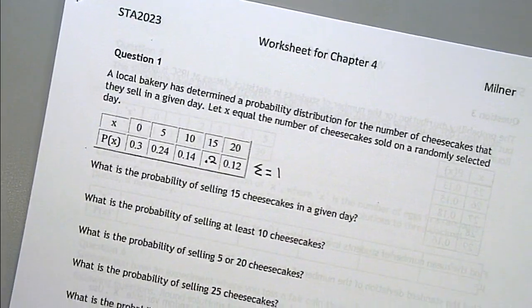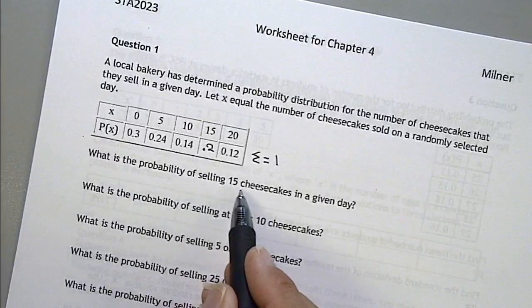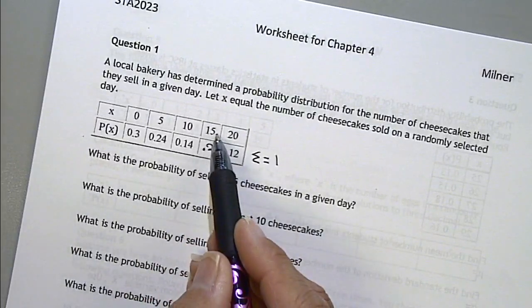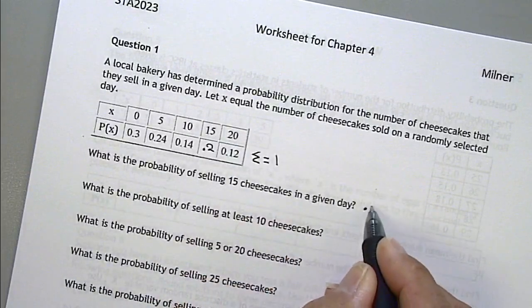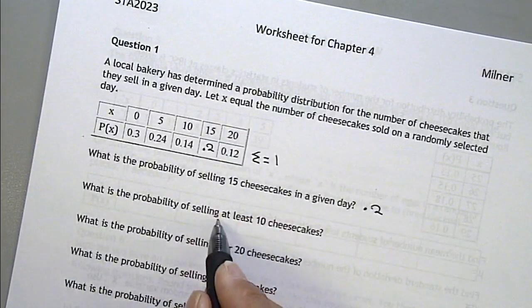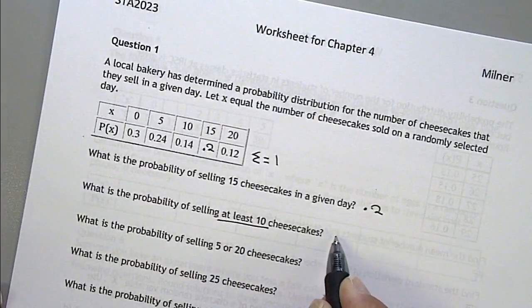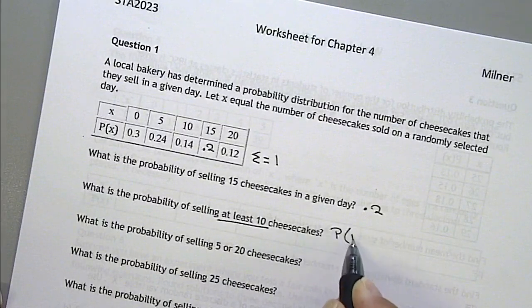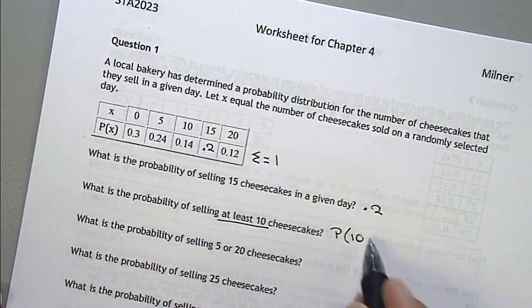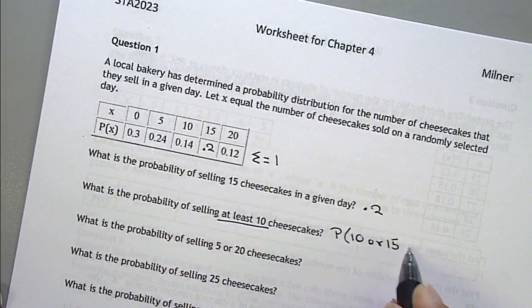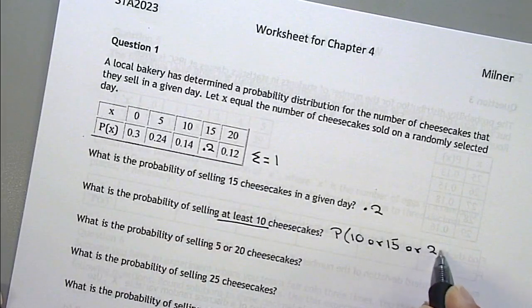Now, let's just look at a few of these. What's the probability of selling 15 in a given day? Well, do you know how to read these things? The probability of 15 is 0.2, isn't it? And then, let's look at wording. At least 10, okay? At least 10 includes the probability of 10, doesn't it? Or it could be that it could be 15, or it could be 20 cheesecakes.